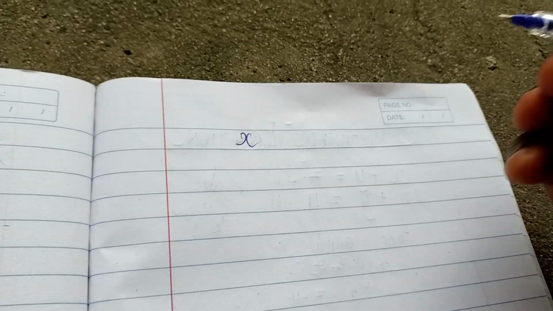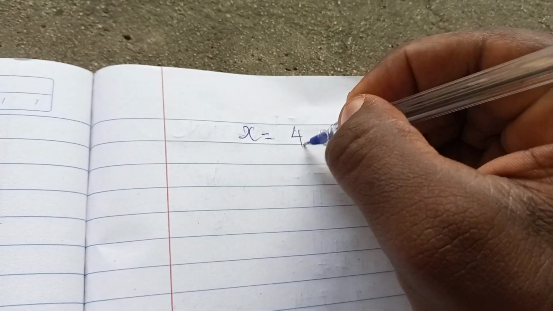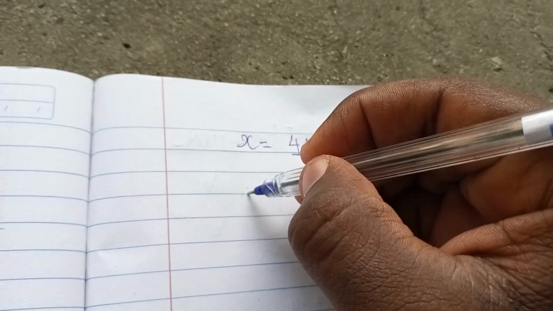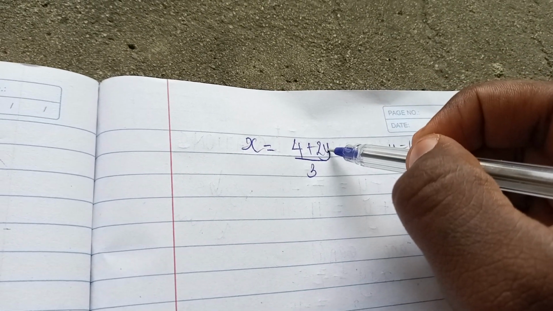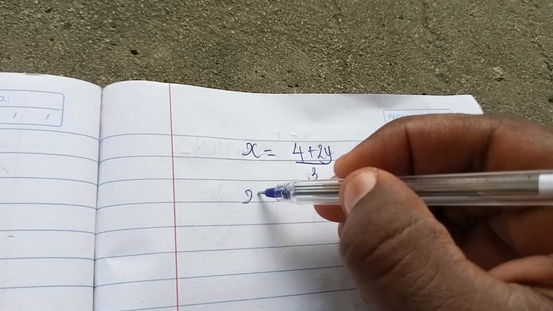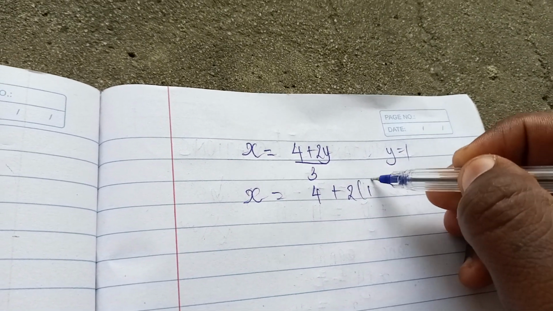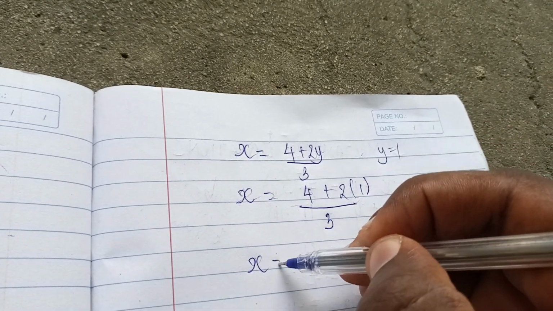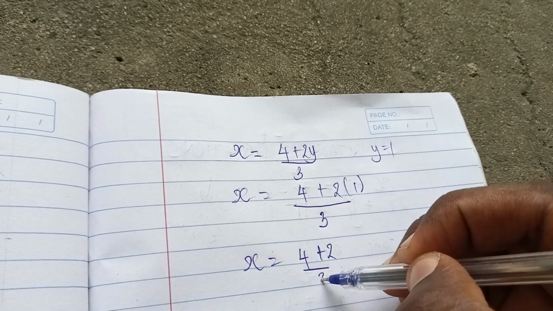I say x equals 4 plus 2y over 3. But y equals 1. We all know y equals 1. So in the place of y, I put 1. x then equals 4 plus 2 times 1 over 3. 2 times 1 is just 2, over 3.